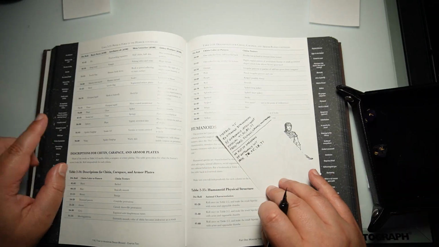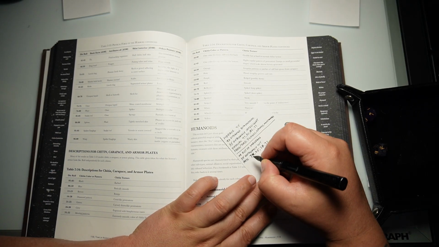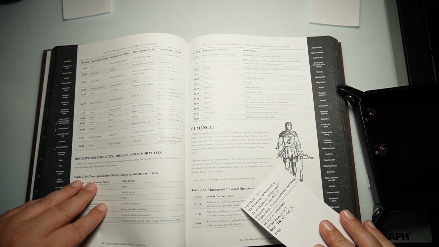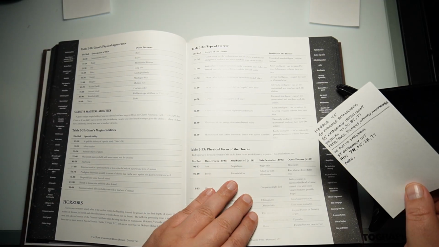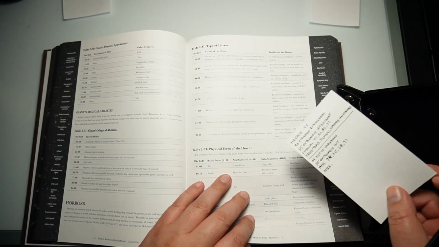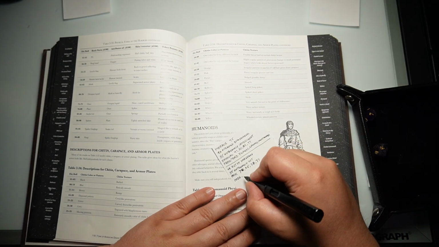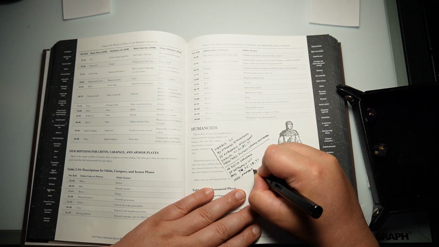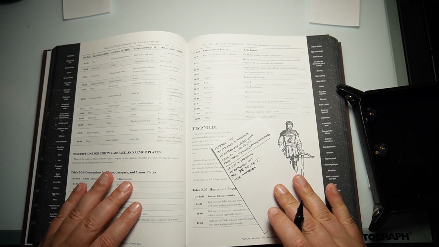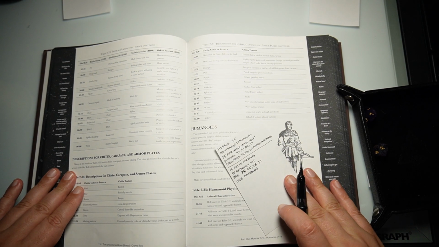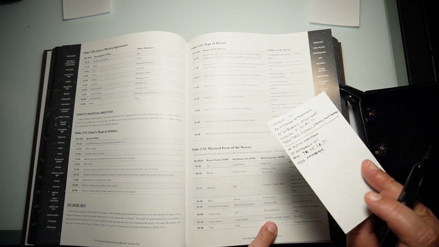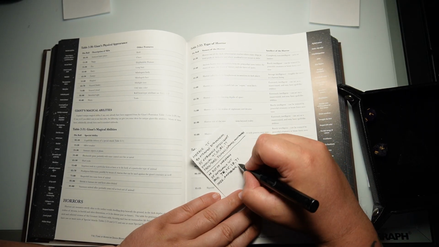So for physical, 74 is an ooze. For attributes, a 05 is amphibians. 28 for the skin exterior is a dry membrane.